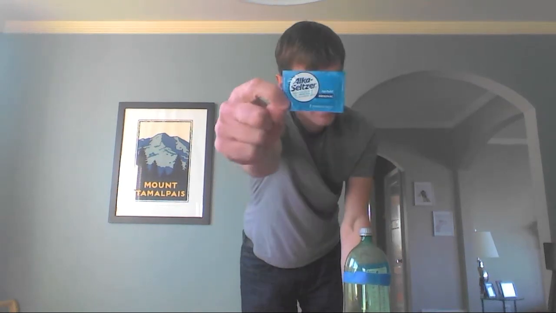Now, we have a really easy way of making carbon dioxide. Alka-Seltzer. Alka-Seltzer is a chemical that when it touches water, releases carbon dioxide. That's why when you drop Alka-Seltzer into water, you see all those bubbles and fizzing. That's carbon dioxide being released.